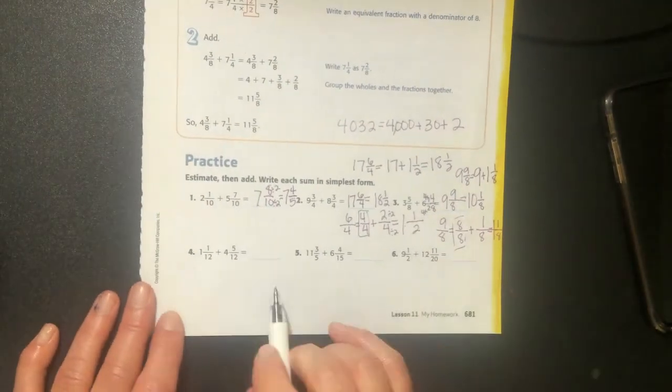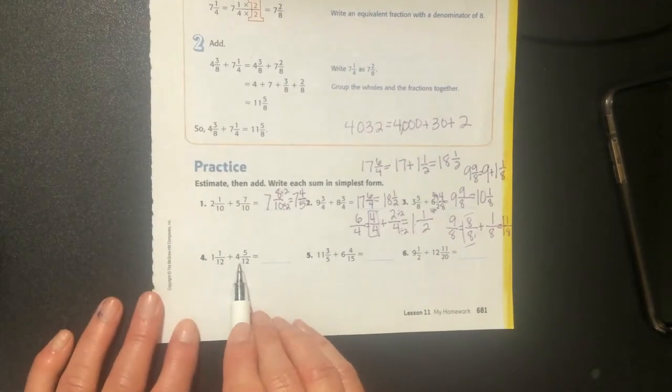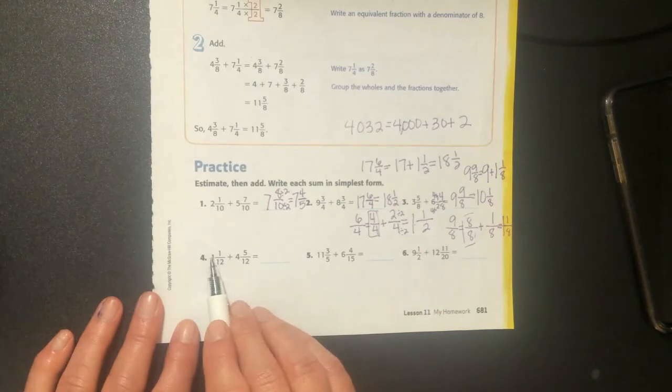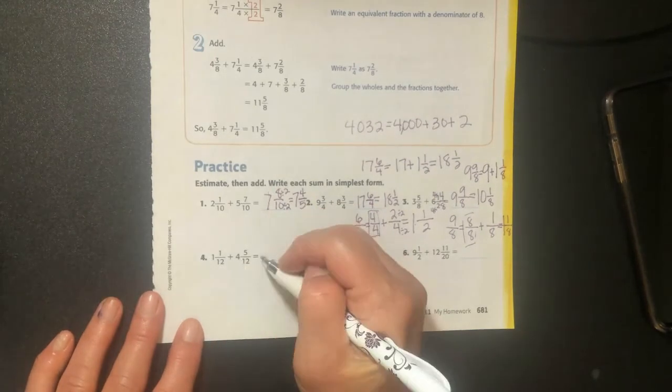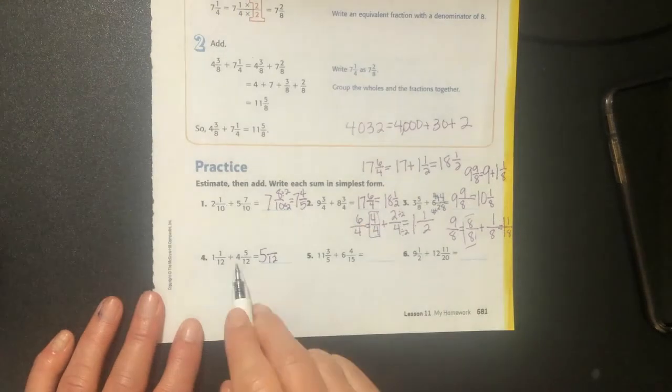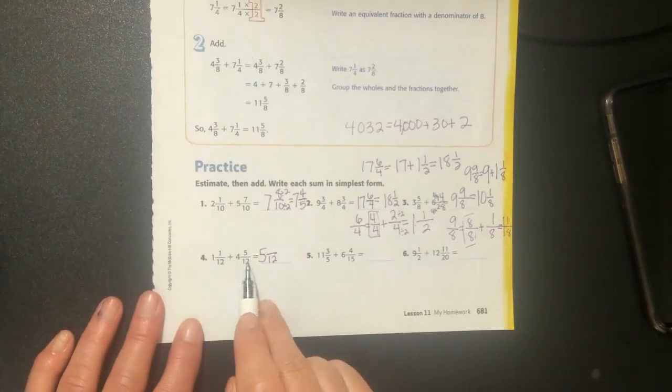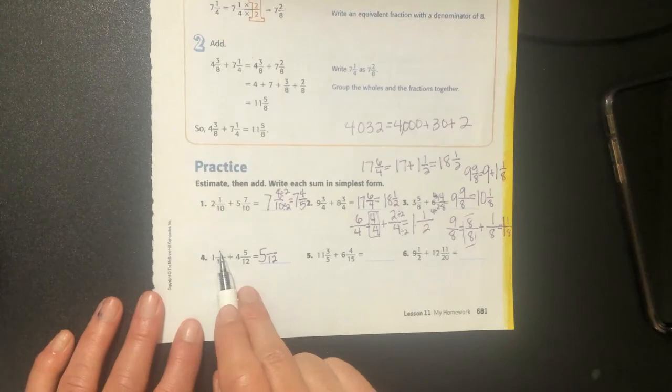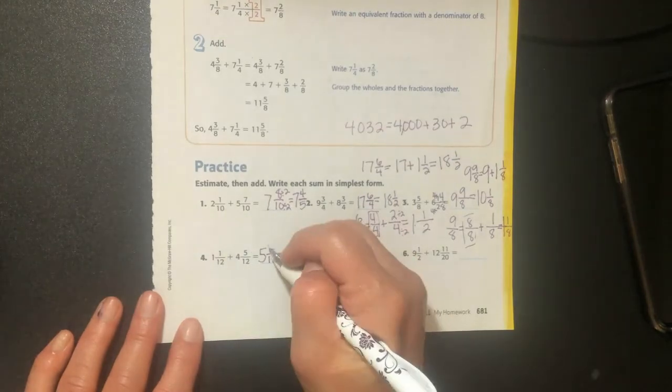Next problem. Oh, it's a nice one. The denominator is 12. So I'm going to add 4 plus 1 is 5. My fraction is going to have a 12 in the denominator. 5 plus 1, 1 plus 5 is 6.